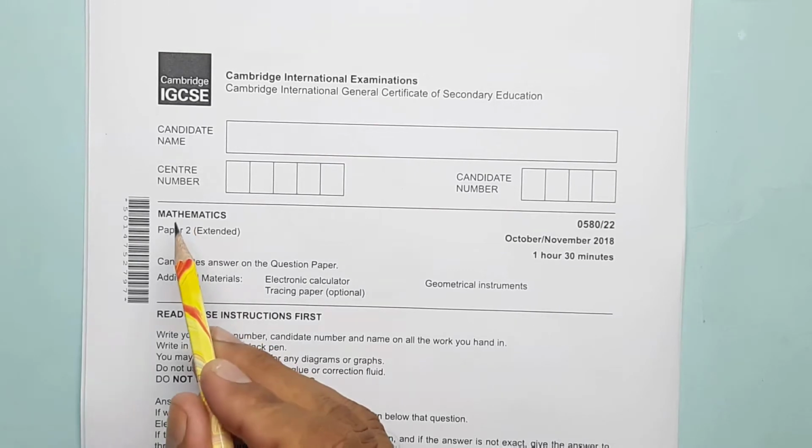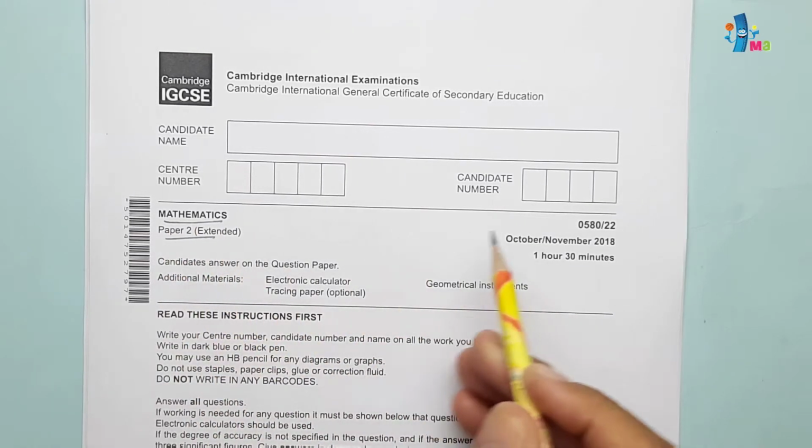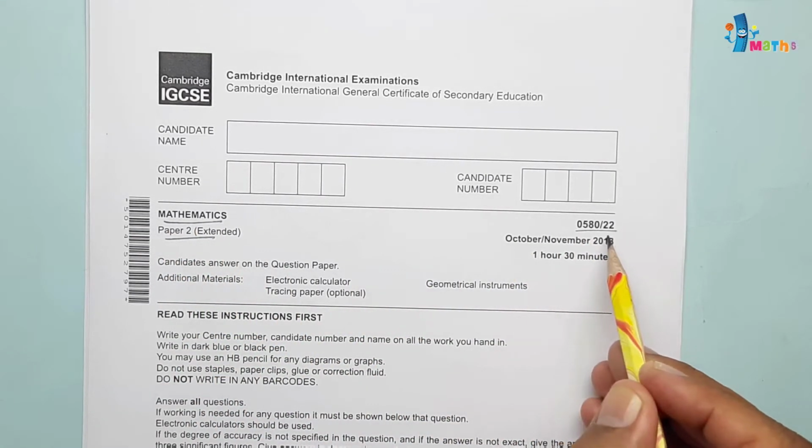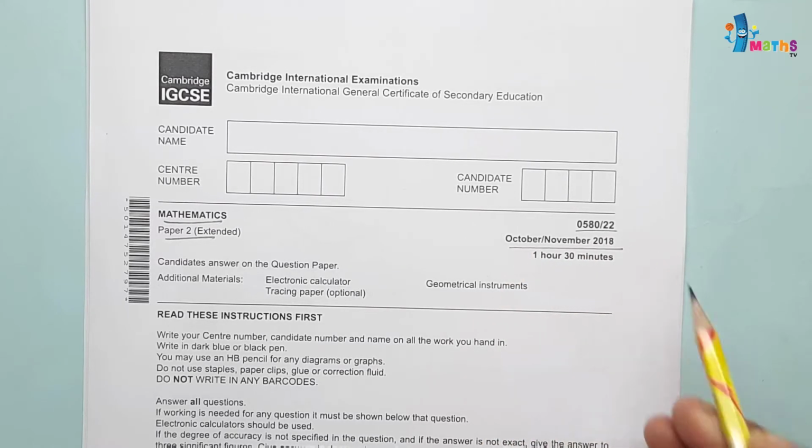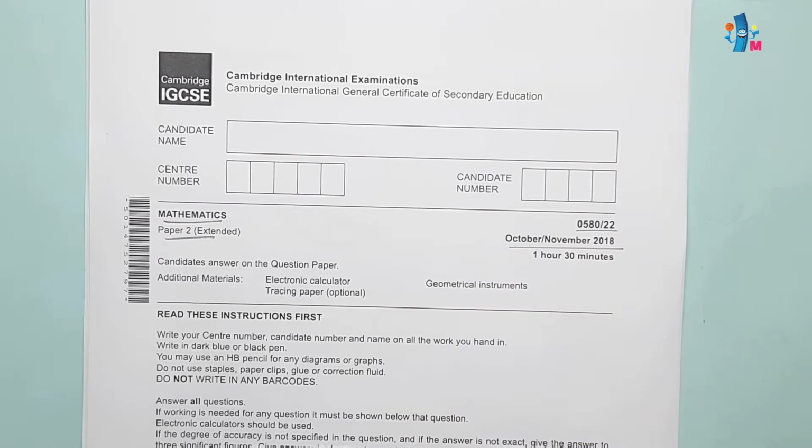Today we'll be going through IGCSE Mathematics paper 2 extended, 0580-22, October November 2018.